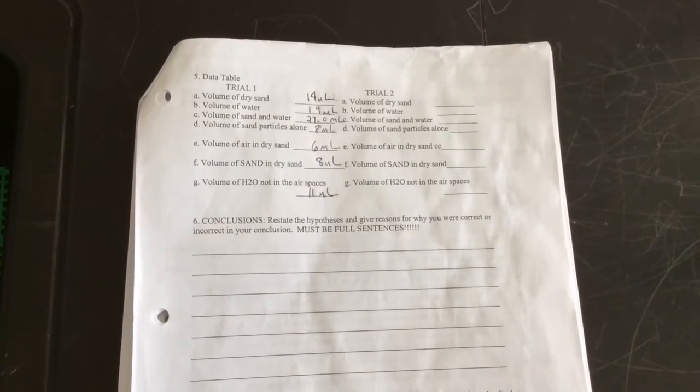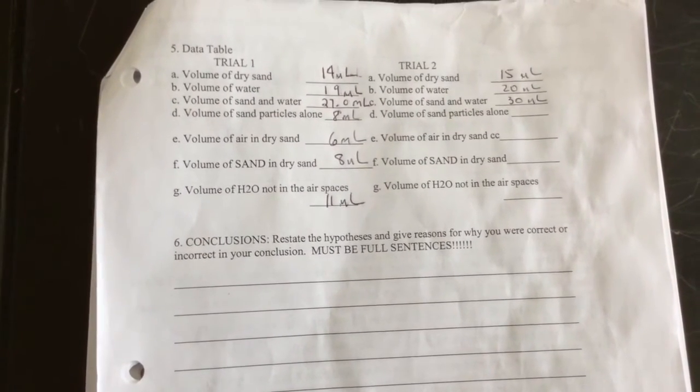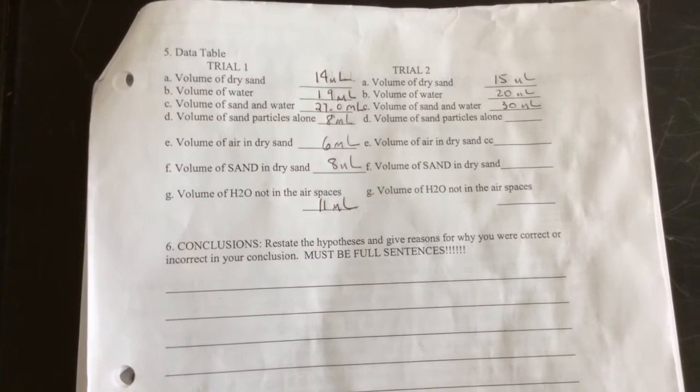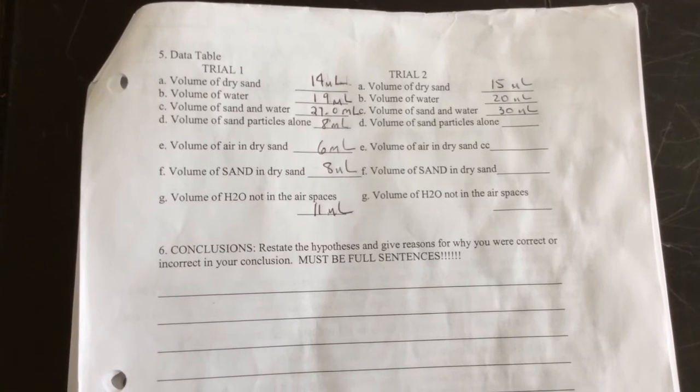We can do a second trial, and I will put numbers in for you to be able to calculate that. Using the volume of dry sand as 15 milliliters, the volume of water as 20 milliliters, and the volume of sand and water together as 30 milliliters, please calculate letters D through G.